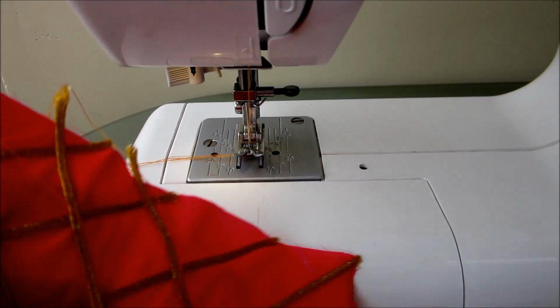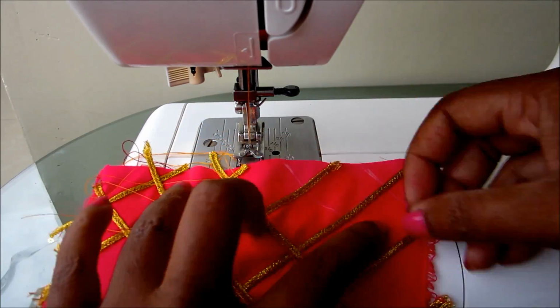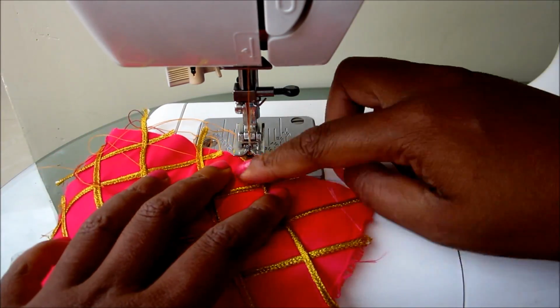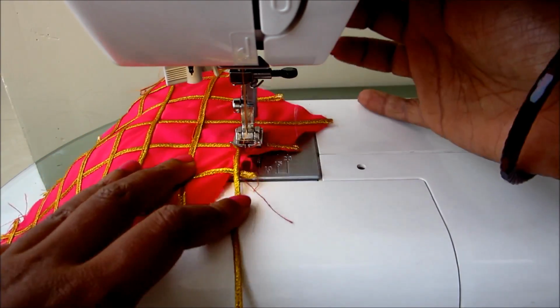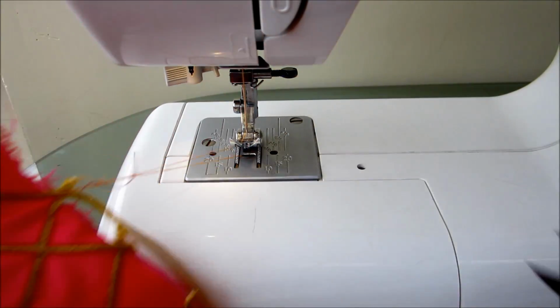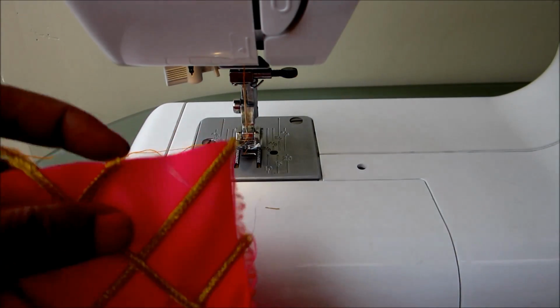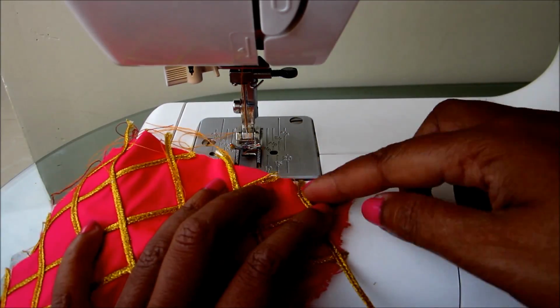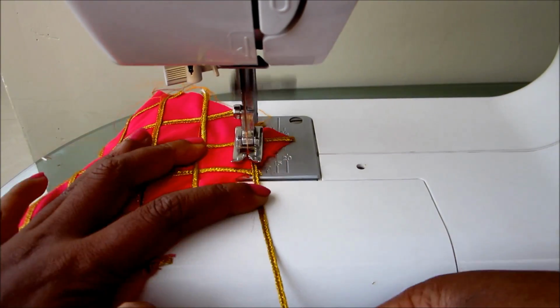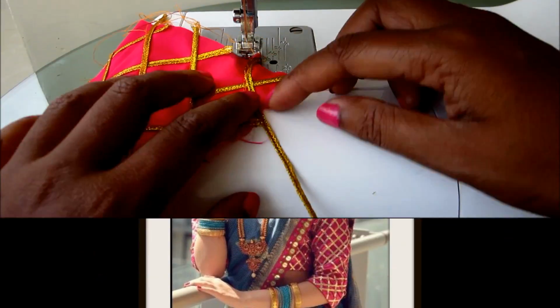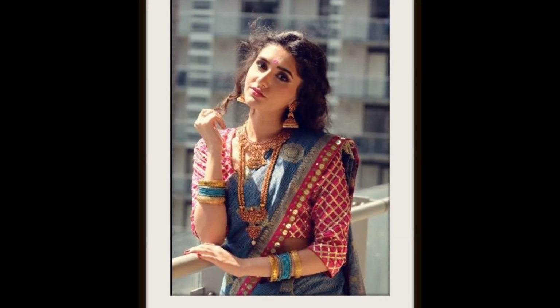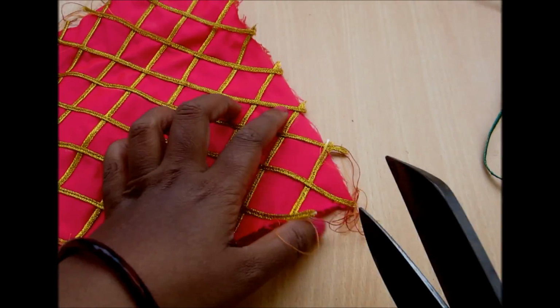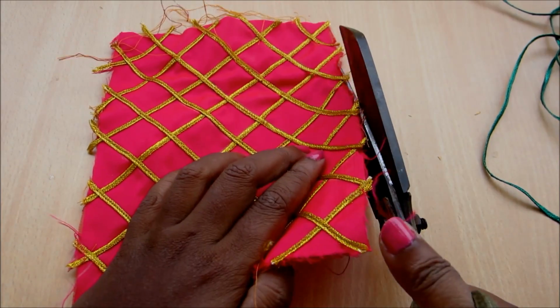So I've done with this designing of the checks grid lines. You can have a glance of this, how beautifully the blouse has been designed. Now for the final touch-ups, trim off all the extra pieces.